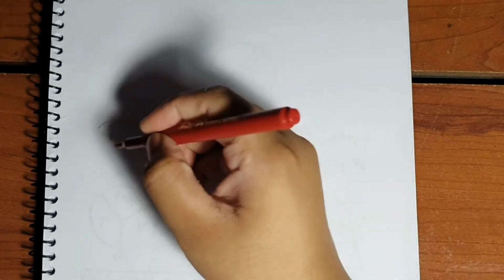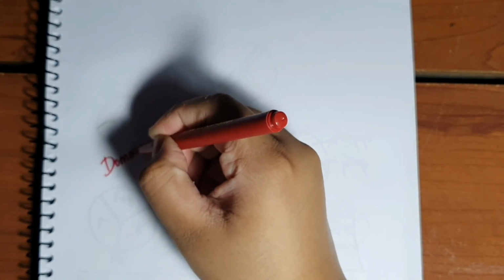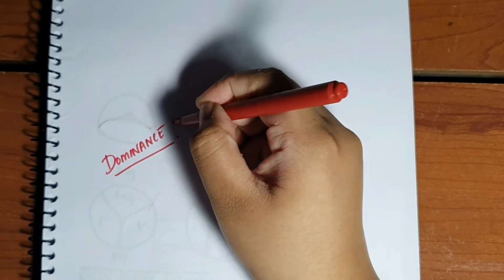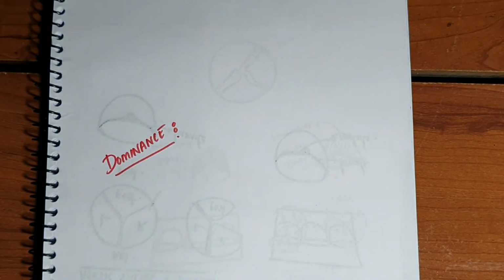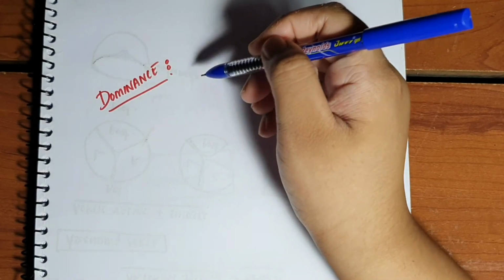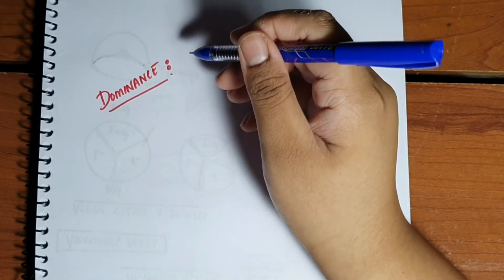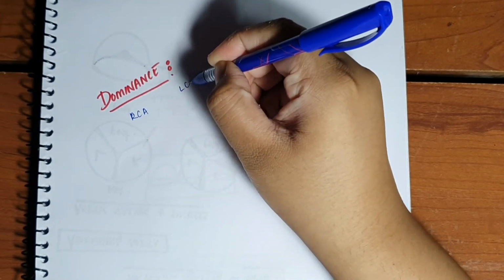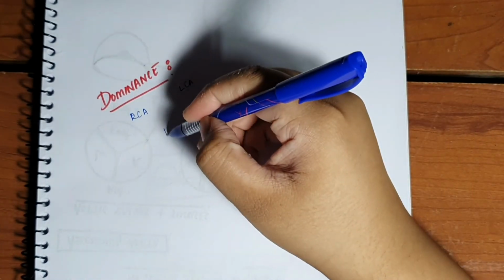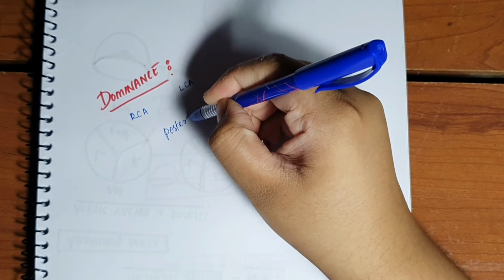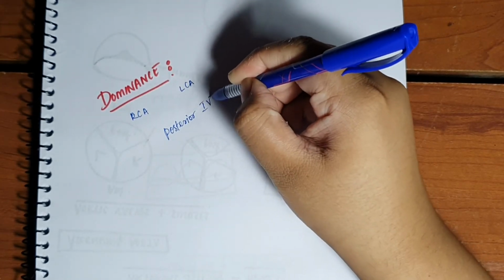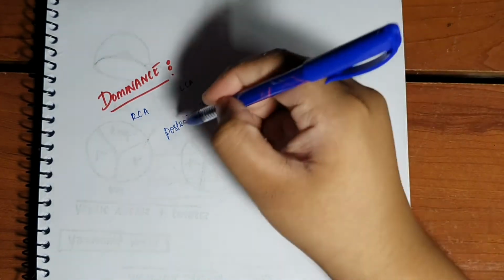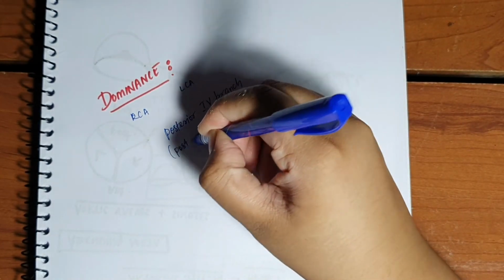Now coming to the dominance of the coronary arteries. How do we determine the dominance of these arteries? So to determine which coronary artery is dominant, whether the right coronary artery or the left coronary artery, we have to look for the posterior interventricular branch, which is also called the posterior descending artery.